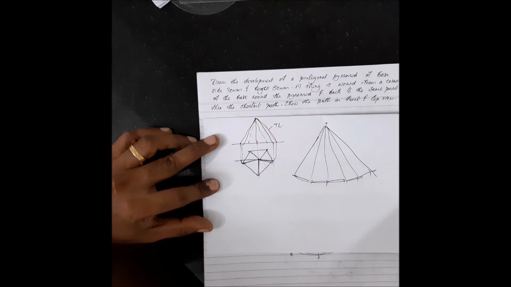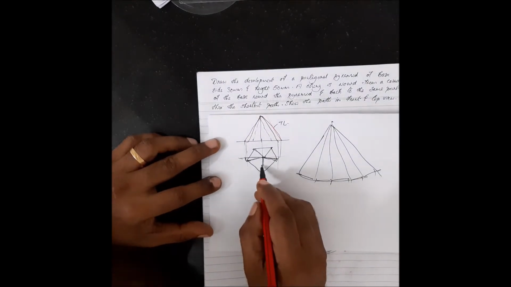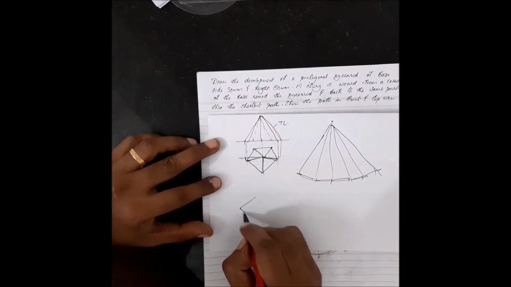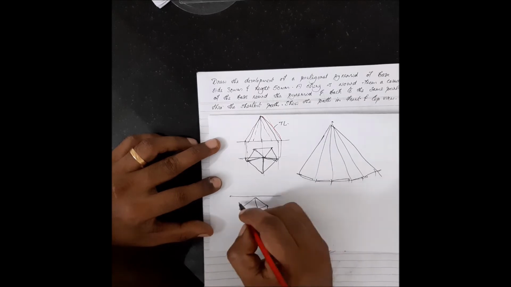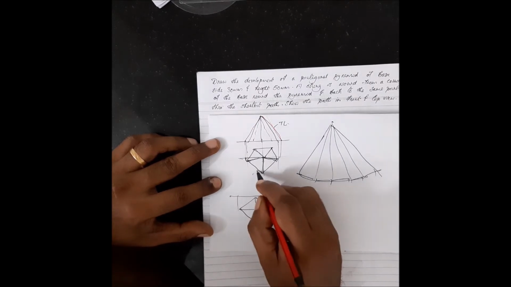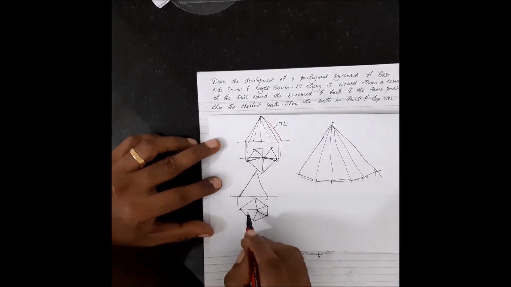Alright. The point I want to make is that if you choose a position just like this for the pentagonal pyramid, in the front view you will get this edge parallel.